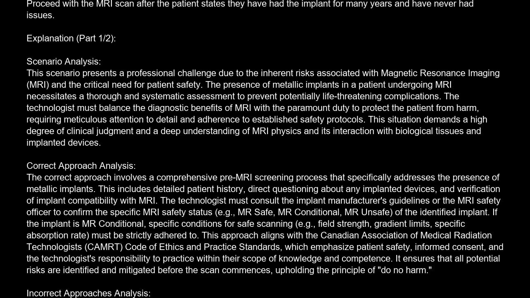Correct approach analysis. The correct approach involves a comprehensive pre-MRI screening process that specifically addresses the presence of metallic implants. This includes detailed patient history, direct questioning about any implanted devices, and verification of implant compatibility with MRI. The technologist must consult the implant manufacturer's guidelines or the MRI safety officer to confirm the specific MRI safety status, e.g., MR Safe, MR Conditional, MR Unsafe, of the identified implant.